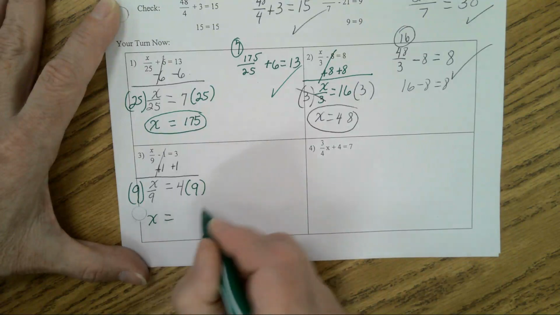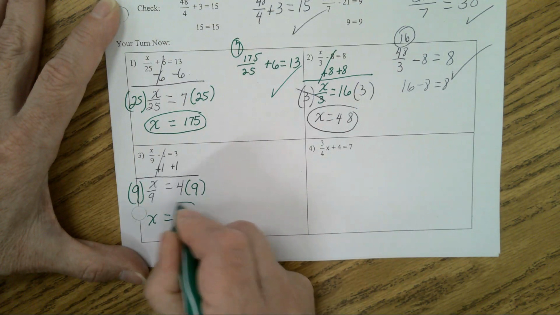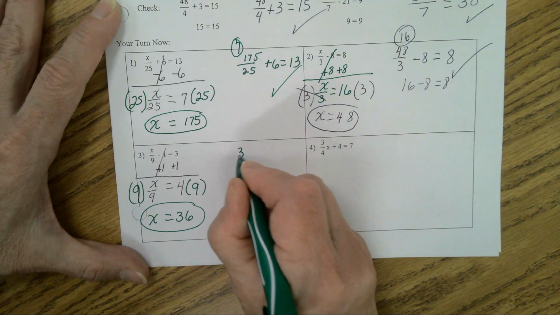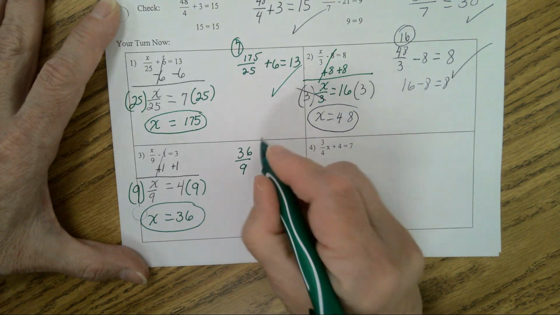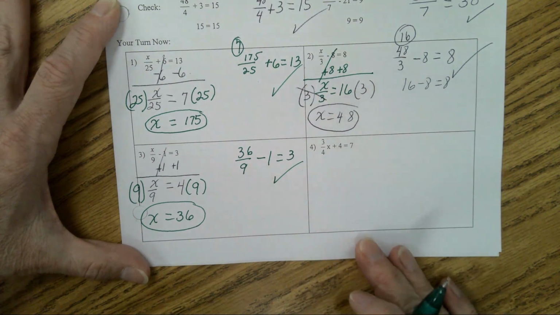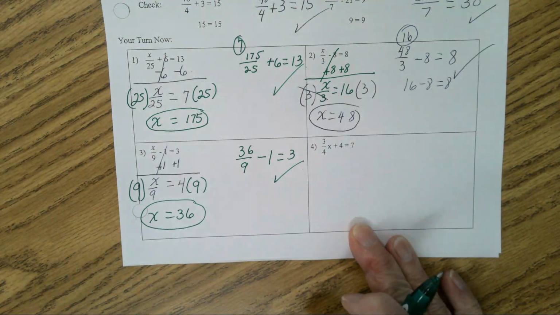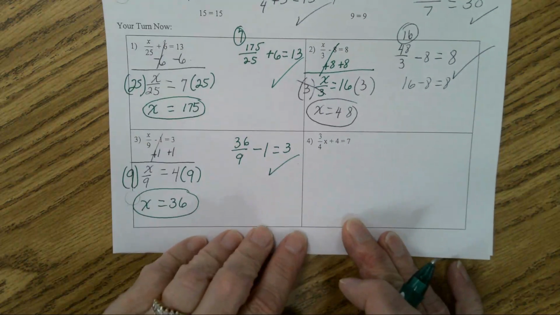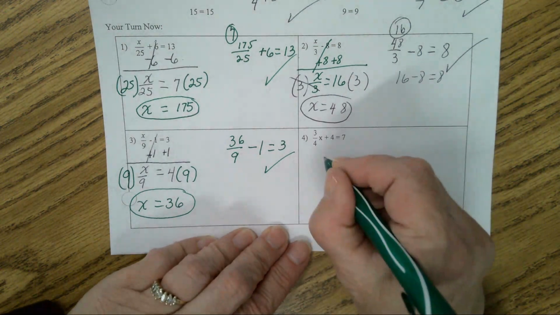X equals 36. 36 divided by 9 is 4, and 4 minus 1 equals 3. Yes, it does. Any questions? Are you all okay? Isn't this easy? Yeah. Tomorrow it'll be easy, but you just have to focus a little more.